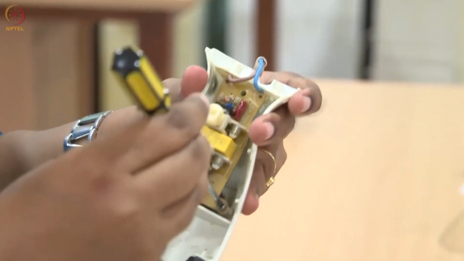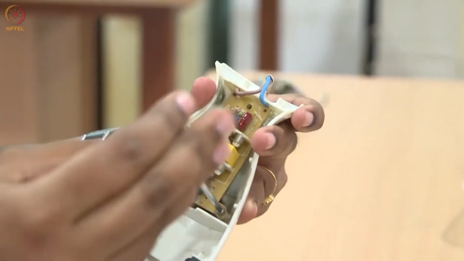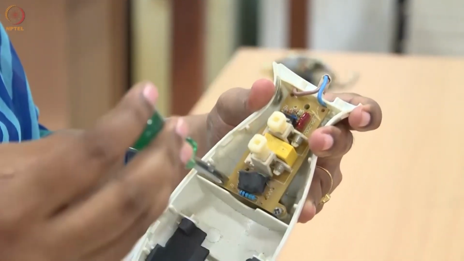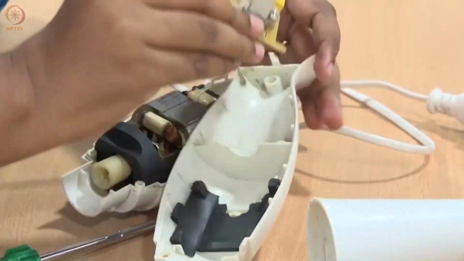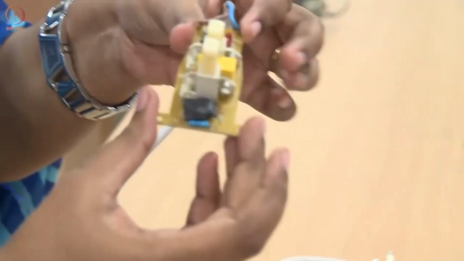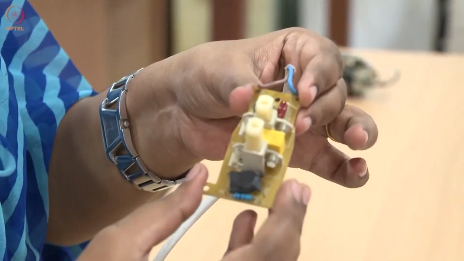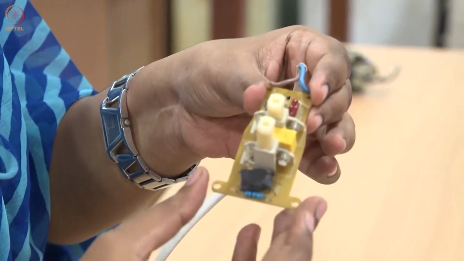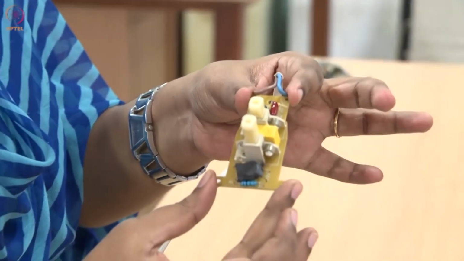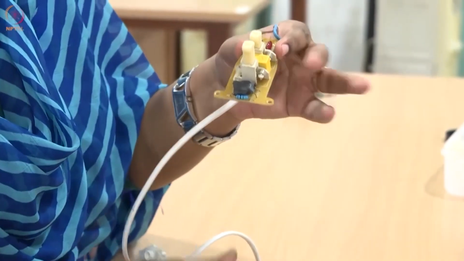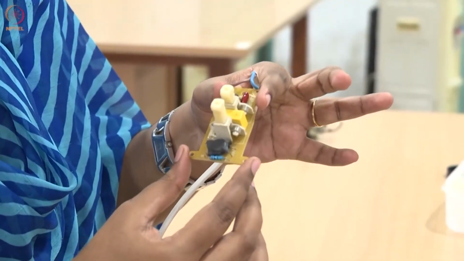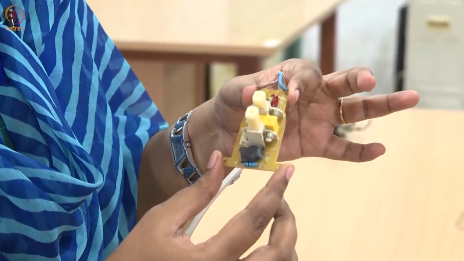So we can actually open up the PCB board also. Okay. Now we have the PCB board in our hand. The entire circuitry of getting the power supply and providing it to the motor has been embedded in this small PCB board.